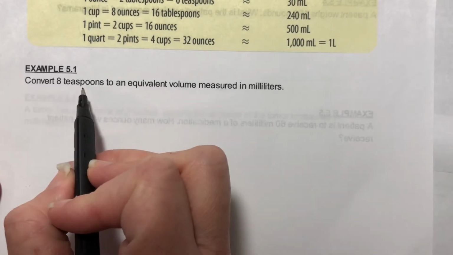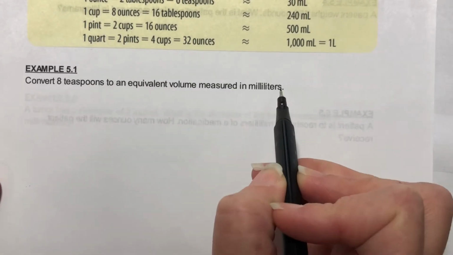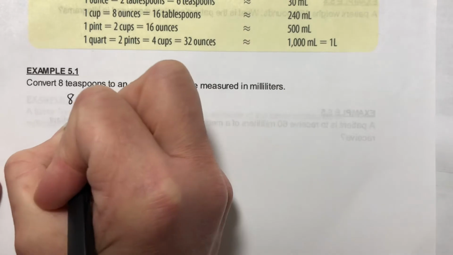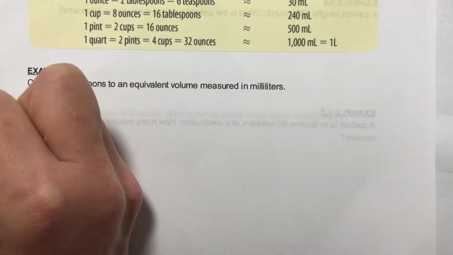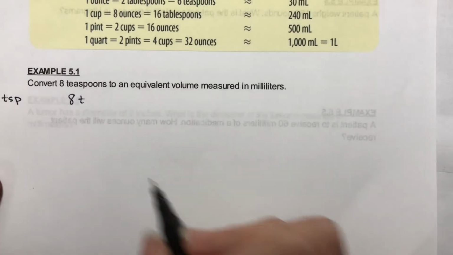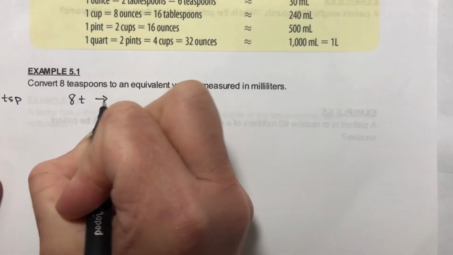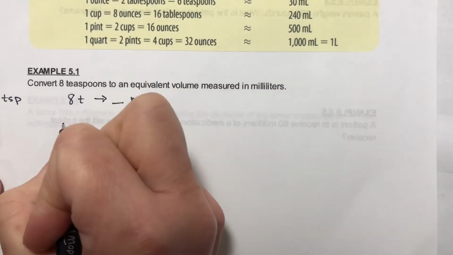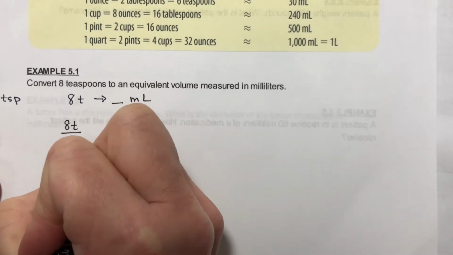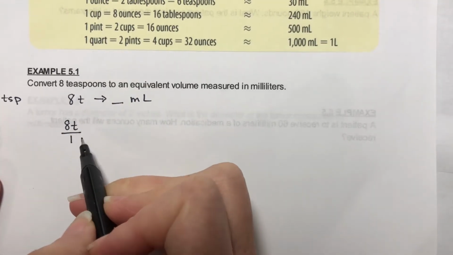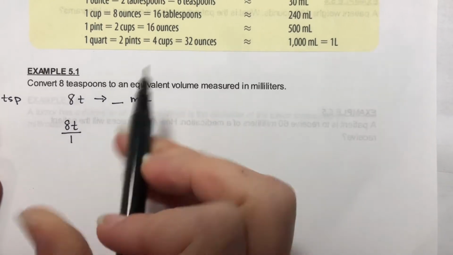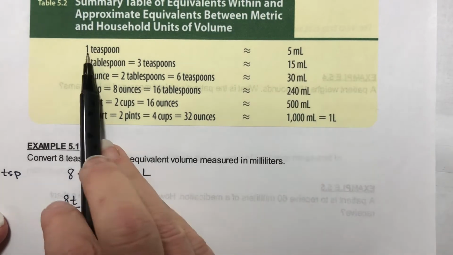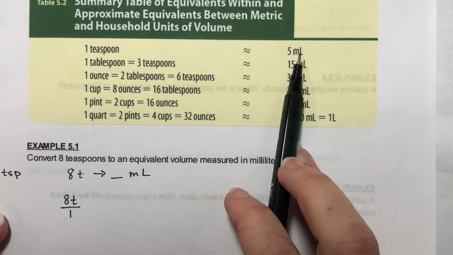So let's look at this one. Convert 8 teaspoons to an equivalent volume measured in milliliters. So what my goal here is to take 8 teaspoons, and teaspoons are little t. If you are cooking, it's TSP. Okay? 8 teaspoons, and I want to convert that to some kind of milliliters. So we always take what we start with, 8 teaspoons, and we put that over 1. Now we want to get rid of teaspoons, and we want to see if we can find a relationship between teaspoons and milliliters. And right here, 1 teaspoon equals 5 milliliters. So this is what we call our unit fraction. We're going to use this to convert.